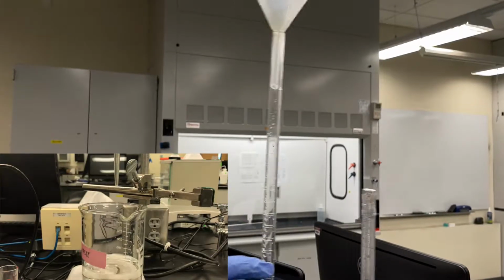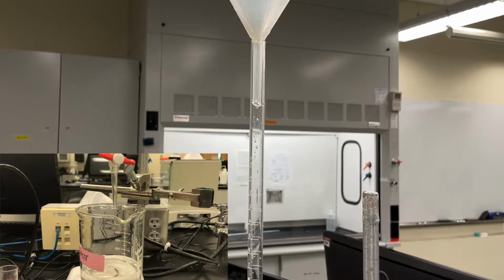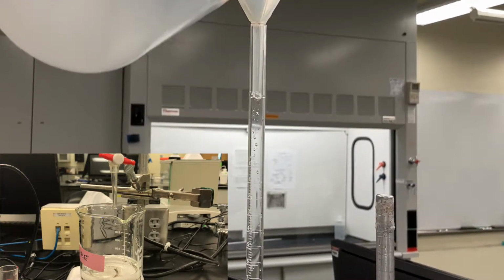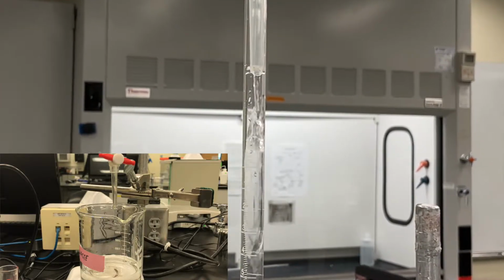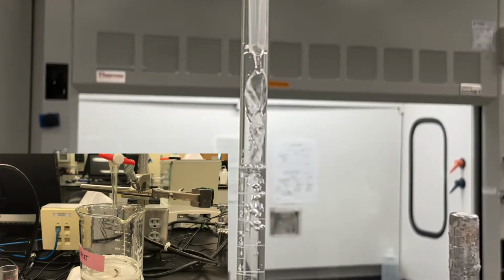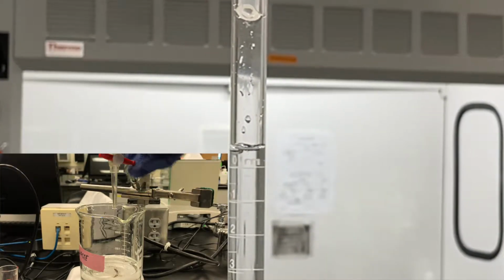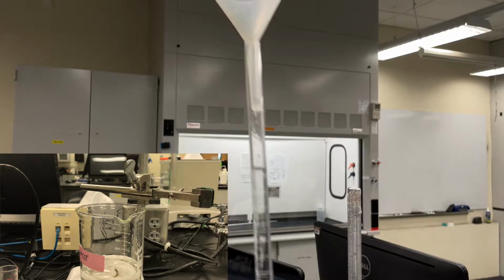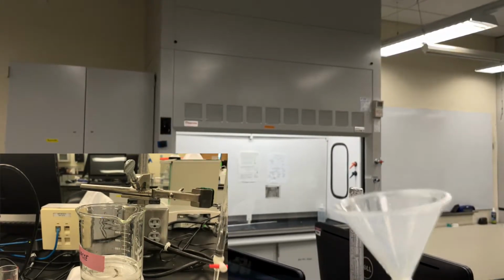With the stopcock closed, we can add our sodium hydroxide again, and this time we want to go past the 0 mark. After we tap our burette again, we want to remove any air bubbles.